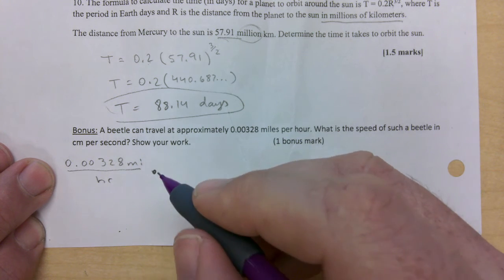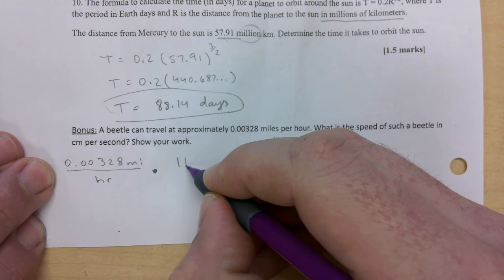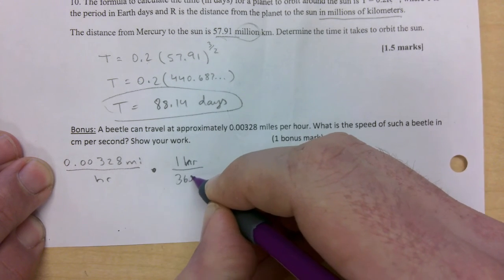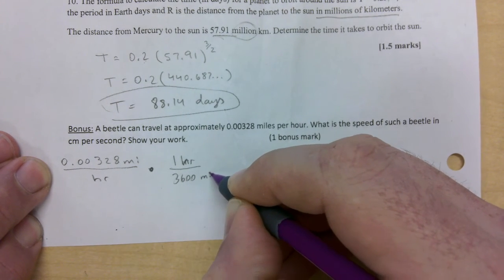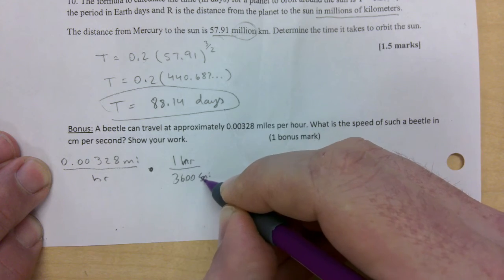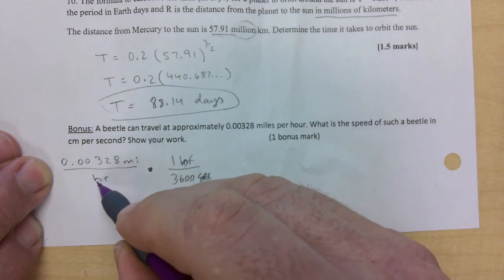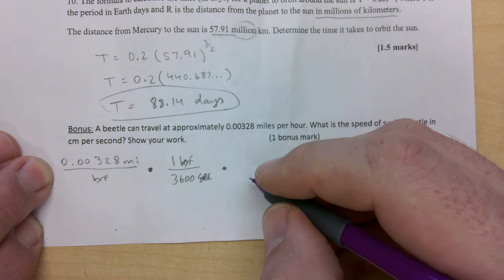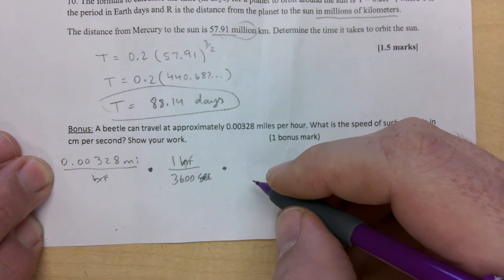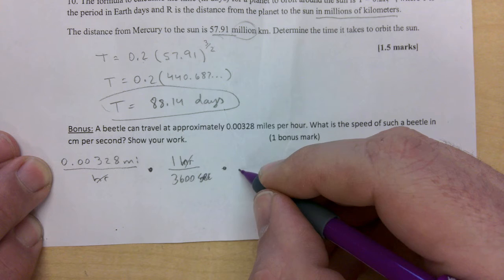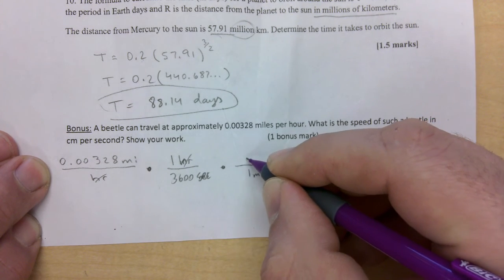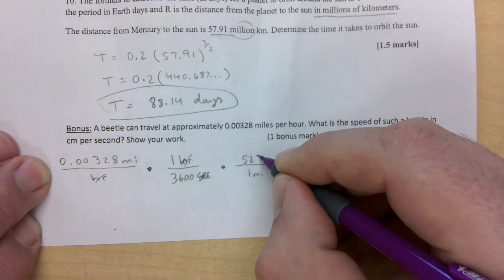So what I started with first is I knew that 1 hour has 3,600 seconds, sorry. So the hours cancel out there, so you got rid of that. Keep going. Miles, I'm gonna go from miles to feet. That's what I did. 1 mile has 5,280 feet.